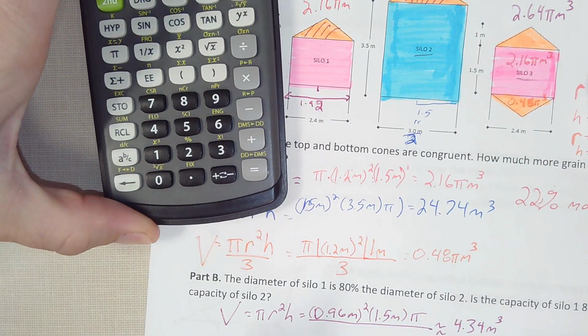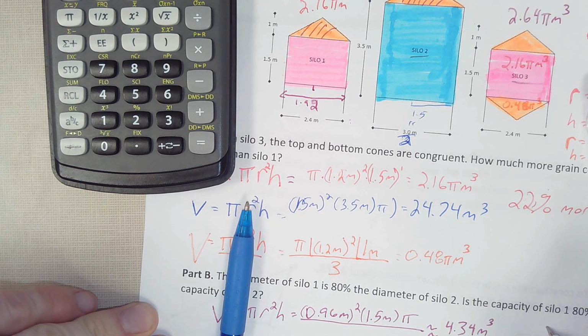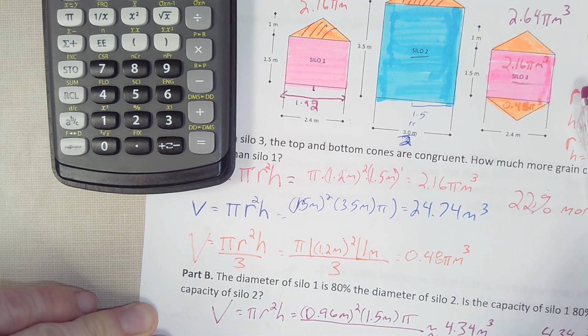And that is the capacity. So silo 1 is 4.34 meters cubed divided by 24.74 meters cubed.